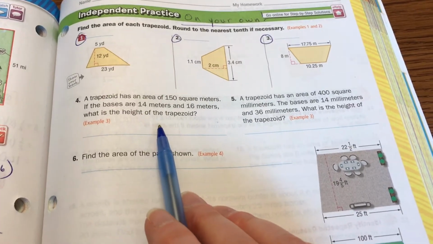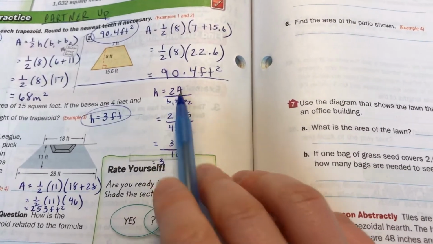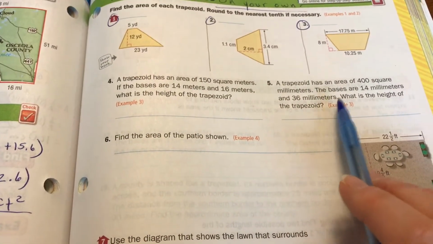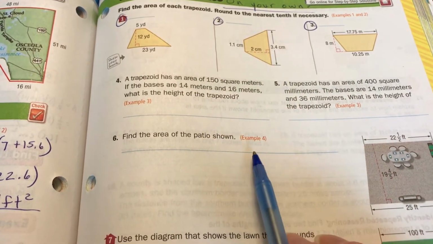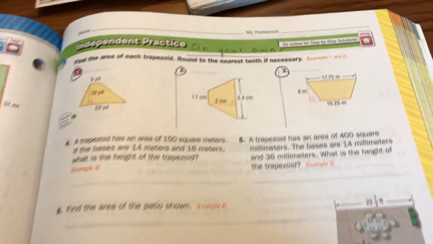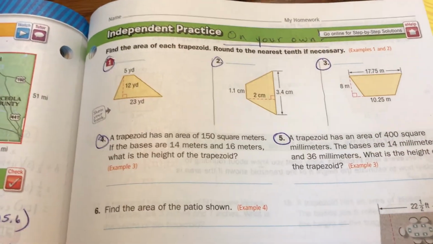Number 4 is like example 3, so show your work by plugging into this height equals blah, blah, blah formula. And then number 5 is the same thing, so use that height formula. We're not doing number 6. So, go circle 4 and 5. All right, go for it.